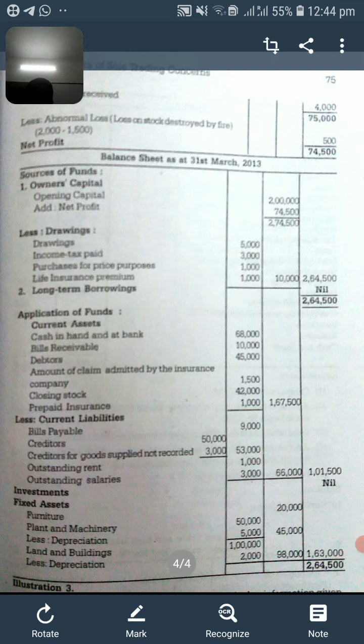Next, application of funds. So under that we start with current assets, cash in hand and cash at bank 68,000, bills receivable 10,000, debtors 45,000, amount of claim admitted by the insurance company, 1,500. Closing stock 42,000, prepaid insurance 1,000. So total current assets 1,67,500 less current liabilities.